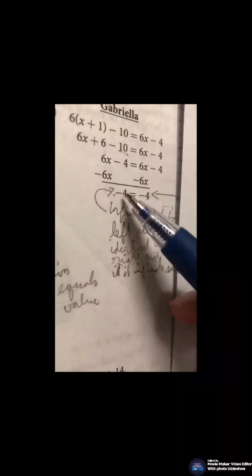Then you can see from here that it's going to be infinitely many solutions, because this side is the same as this side. But we should solve more to see if it really is, just in case. So then she subtracted 6x from both sides because she's adding 6x. So she got negative 4 equals negative 4. Since the left side is identical to the right side, that's why it's infinitely many solutions.